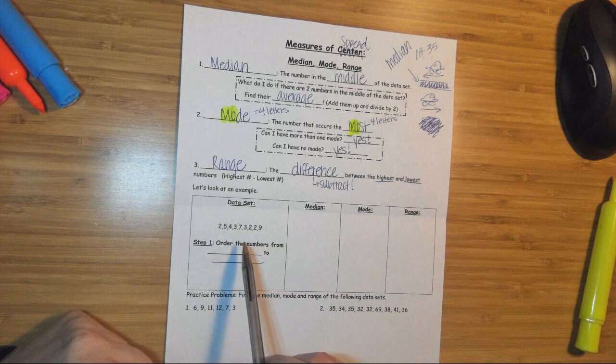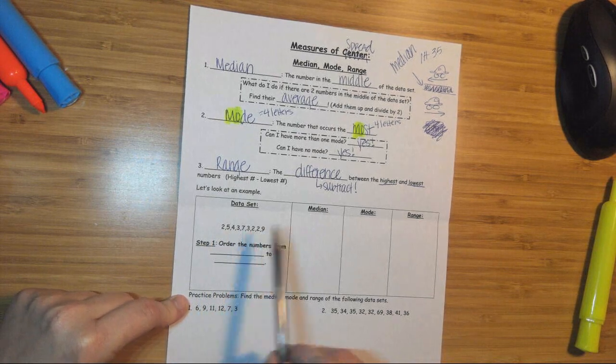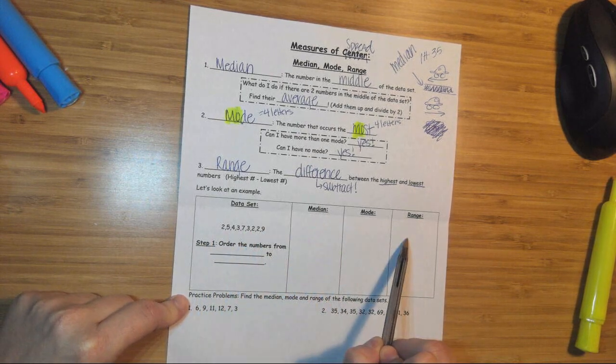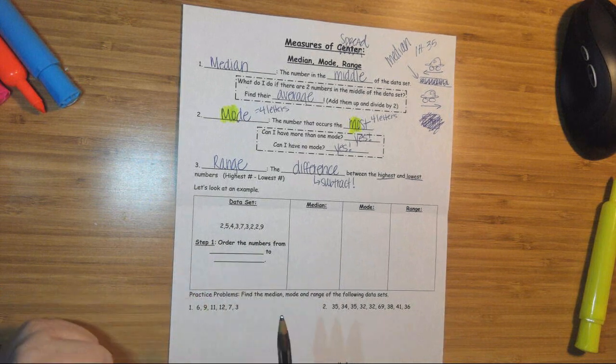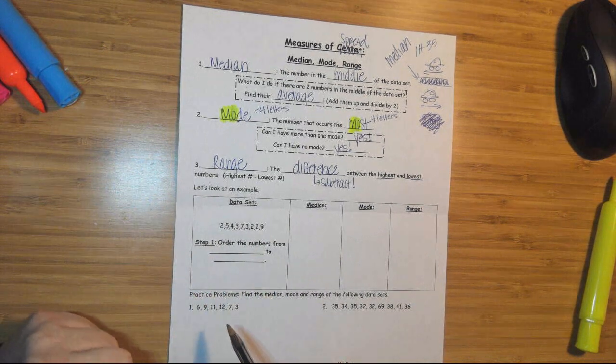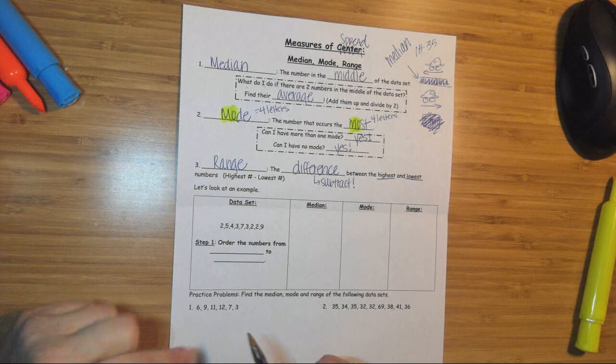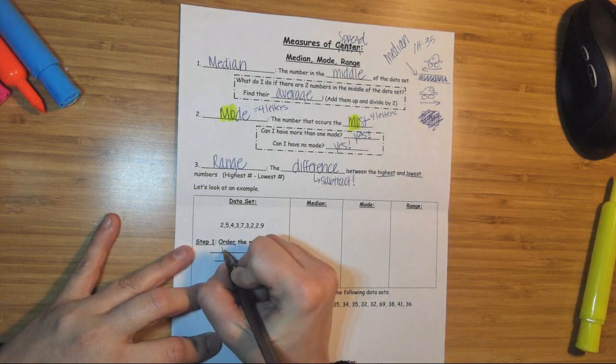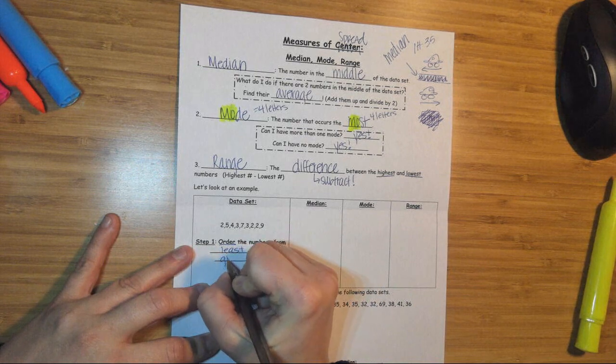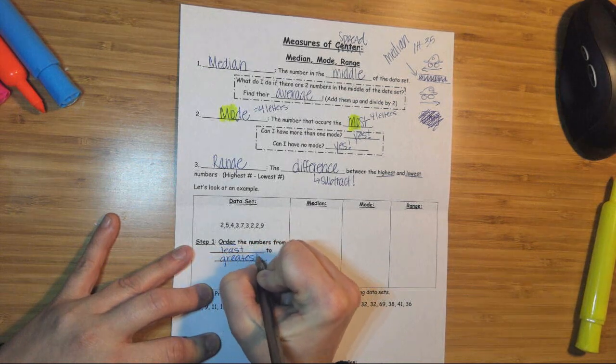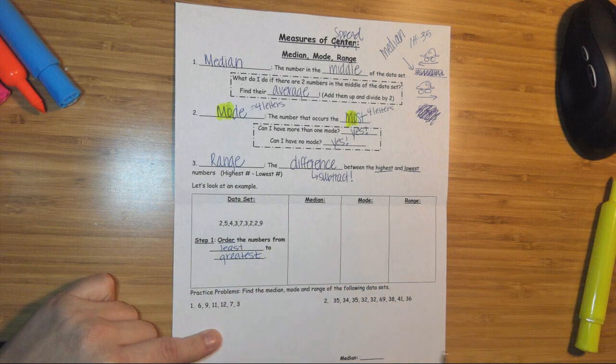So let's look at an example. From this data set example, we are going to find the median, mode, and range. Your first step on every single one of these problems, please, please, please do it from the very beginning. Your first step, first and foremost, is to order the numbers from least to greatest. You will save yourself so much heartache and pain if you do this first.